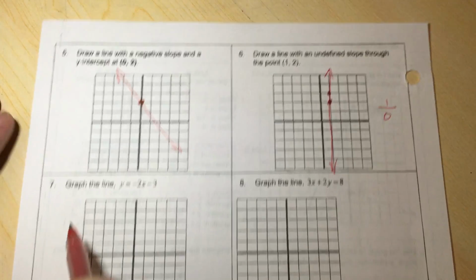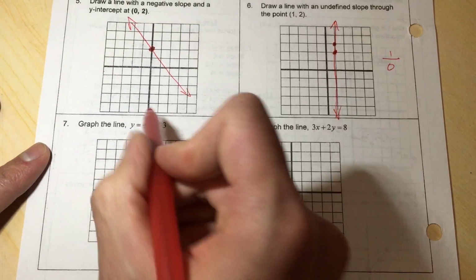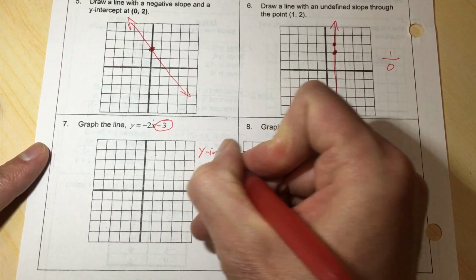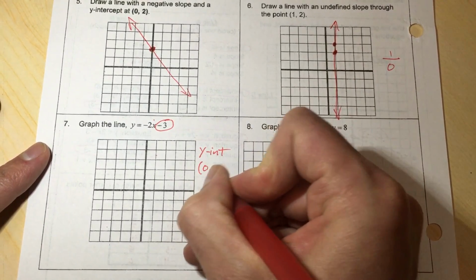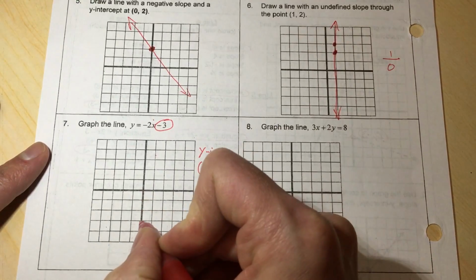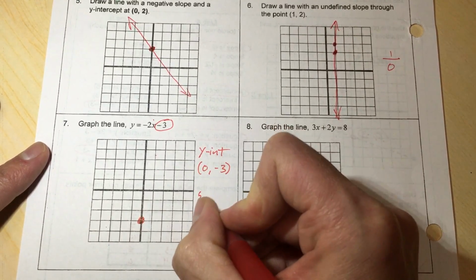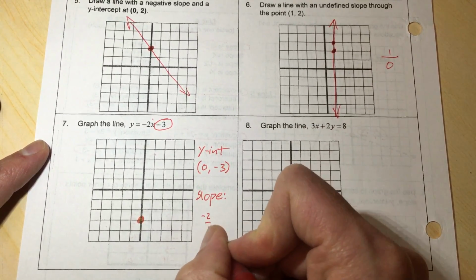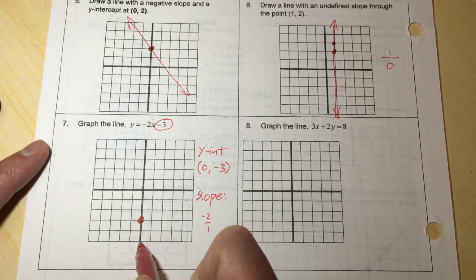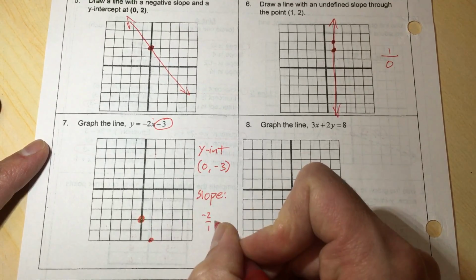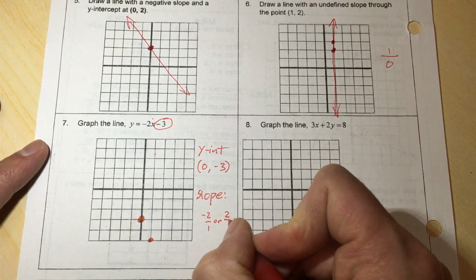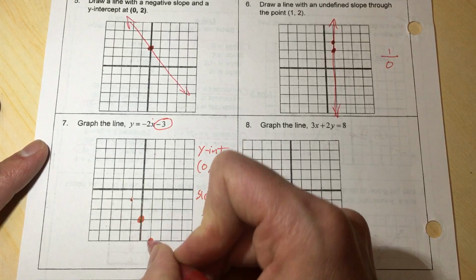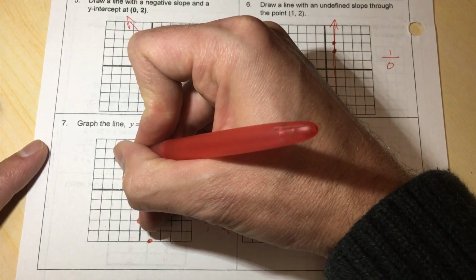Okay. All right. Straight graph the line here. Well, we know that this is our y-intercept. Our y-intercept is 0, -3. So we're going to start at -3, put a dot. And our slope is -2 over 1. So we go down 2 and over 1. You could also say that this slope is 2 over -1 if you wanted to go the other way. So you could go up 2 and then -1. You can see that it's still in that same line.